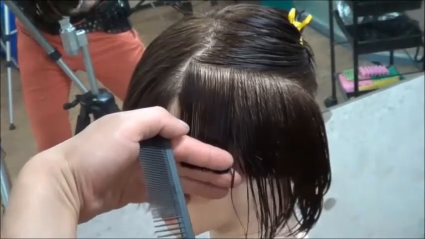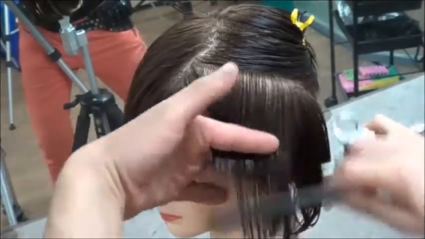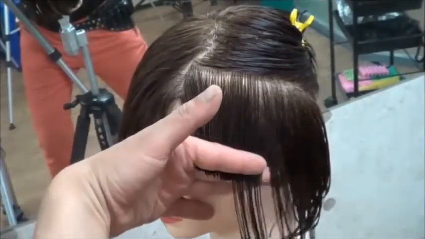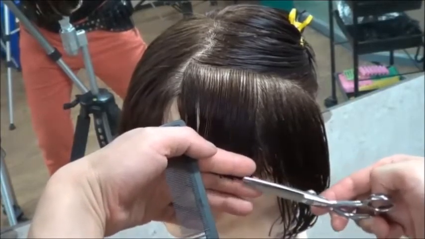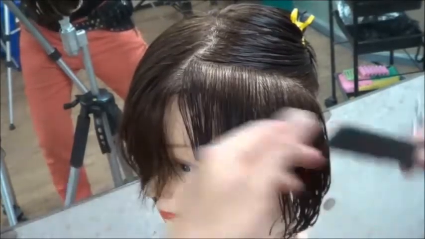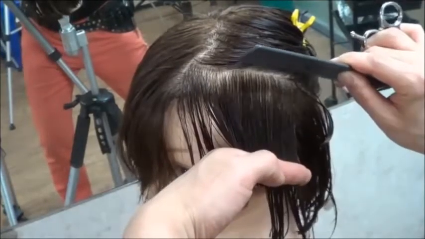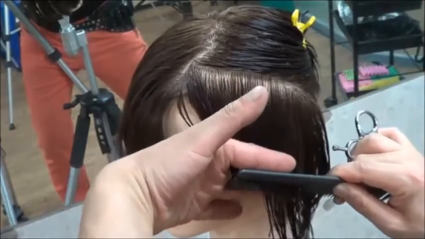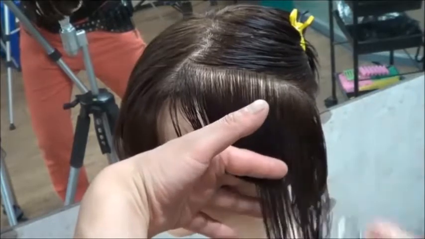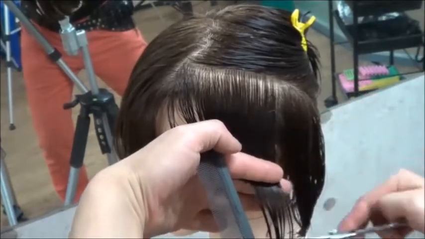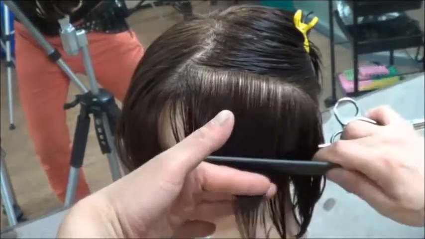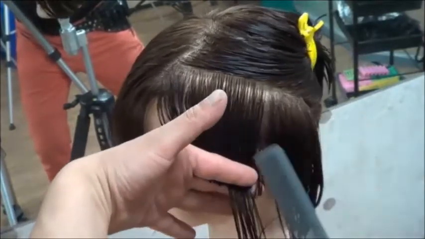The same perpendicular distribution. One finger angle, and blunt cut, one finger distance. One finger distance, perpendicular distribution.